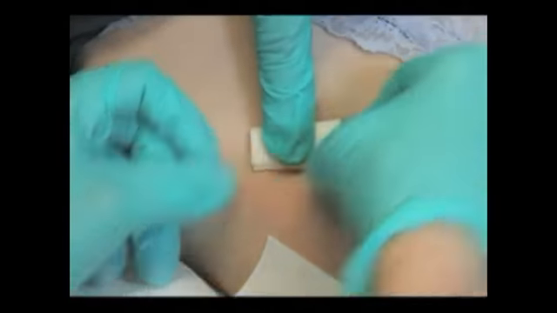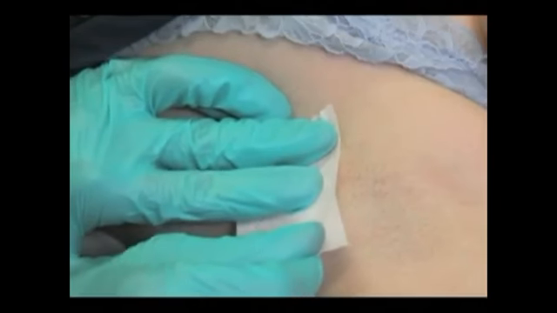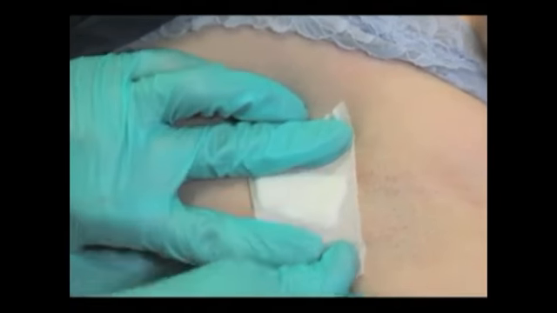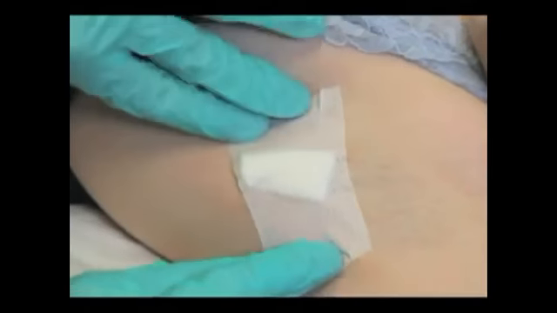In patients with thrombocytopenia or those taking an anticoagulant, it is typical to place a pressure dressing over the sutured site to prevent late-onset bleeding. It can be left on for 24 hours.